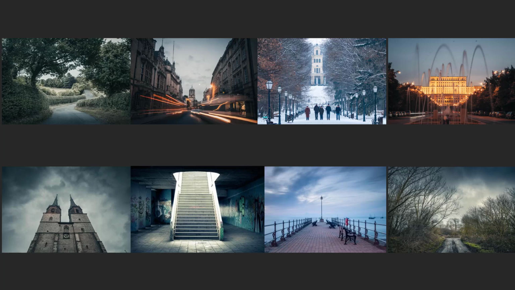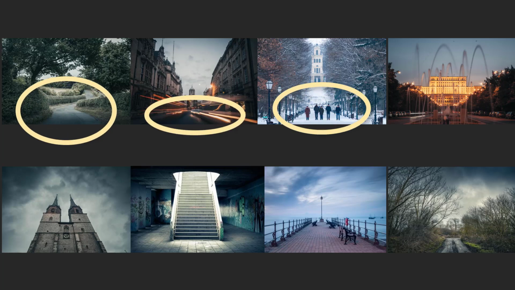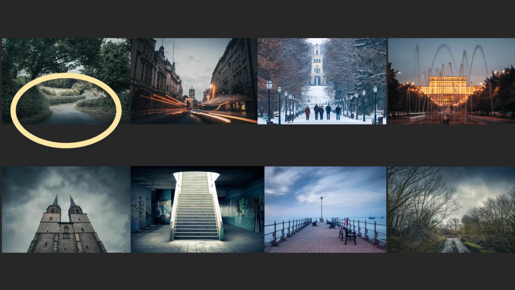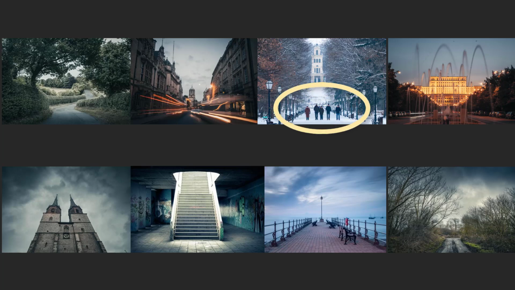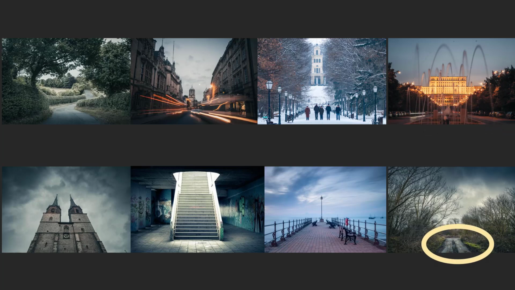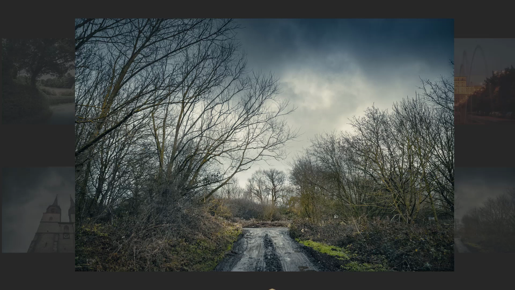So the most important objects here are these objects in the center of the frame at the bottom. So on the top left, it's a road. Next to that is a road. Next to that is a path with the men on walking towards the camera. The right hand side, a road going through those fountains to that building. Down here on the bottom right, a track going into the distance. Then a jetty, then stairs, then a building. And they all have the same visual function of leading the eye into the photo.